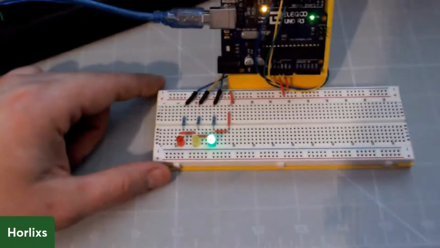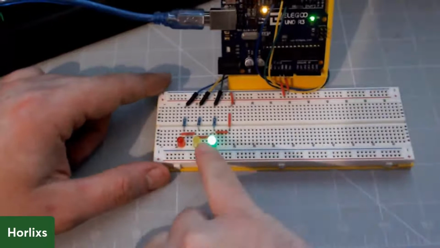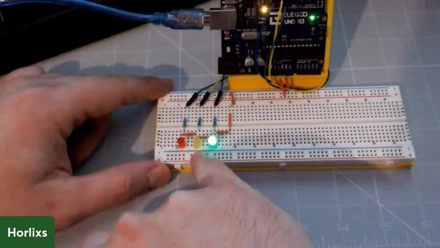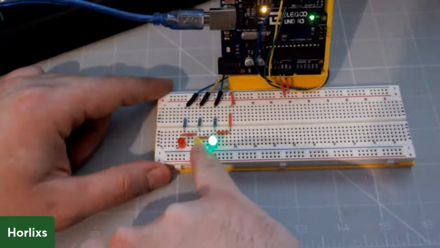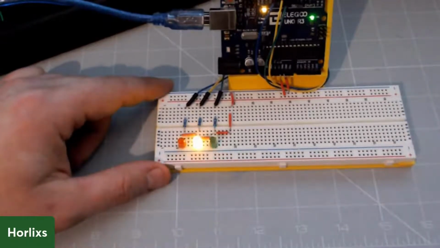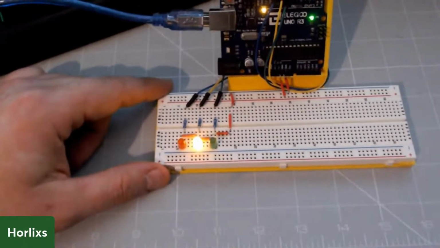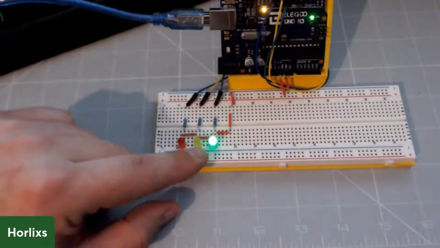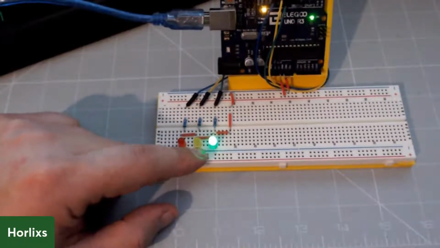Someone else suggested this. What if we want this amber to flash? Because some traffic lights, red and then the amber flashes, doesn't it? Or is it before? Oh, I can't think now. Help me out in the chat. What is it? Is it green, then it flashes amber before red? Or is it red and then with flashing amber, then it goes to green?